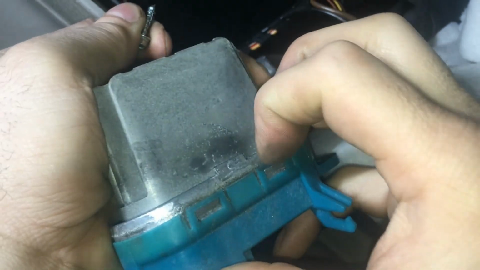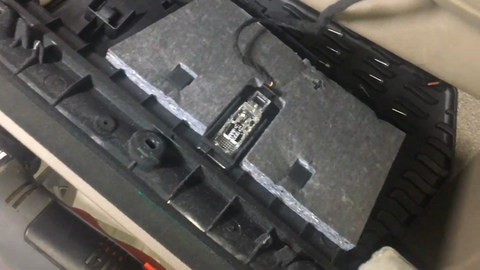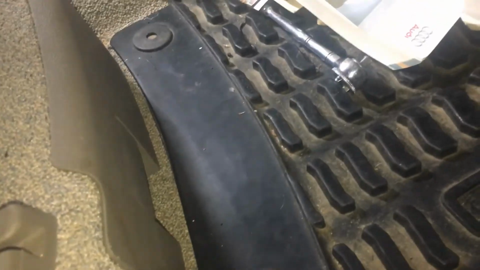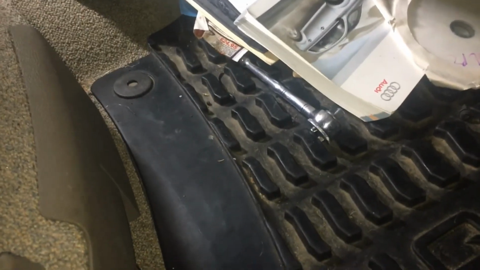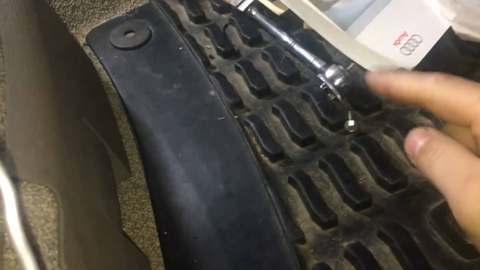I'll say I'll take this apart later, but it looks like it's coming apart right now. Oh, holy shit. Freaking Murphy's Law. If you don't know what Murphy's Law is, you don't work on cars. So I'm ready to put this back in. All I need is the screw.